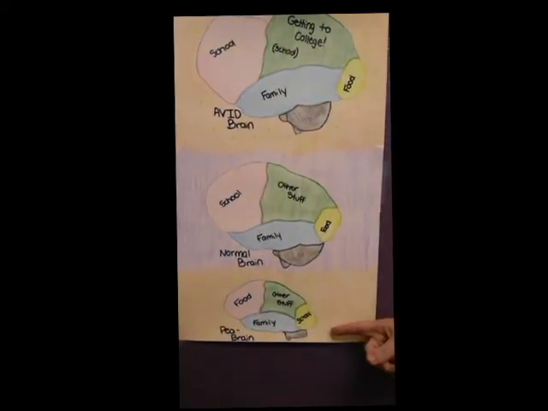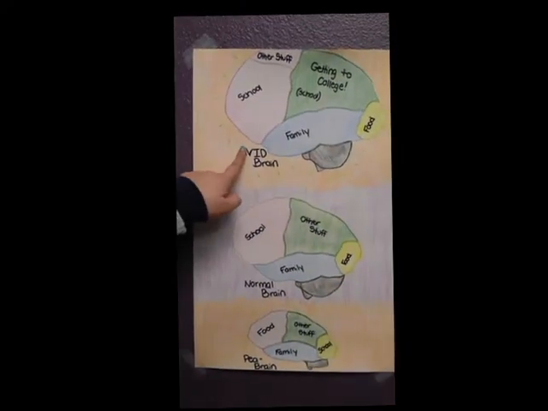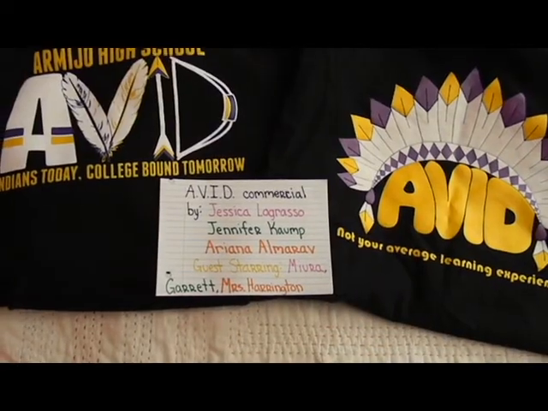This is Garrett. He is not an AVID student, and this is his brain. This is Ariana. She is an AVID student, and this is her brain. The AVID brain is like a cookie. You always want a bigger one.